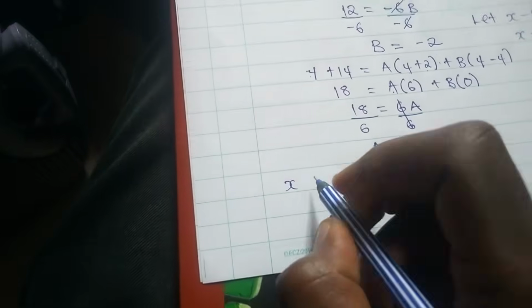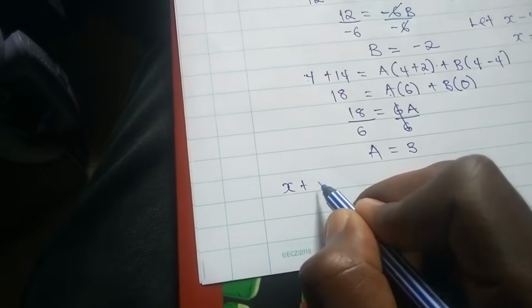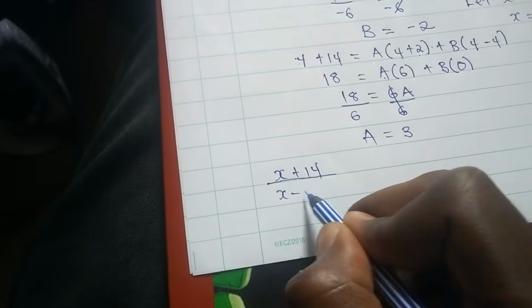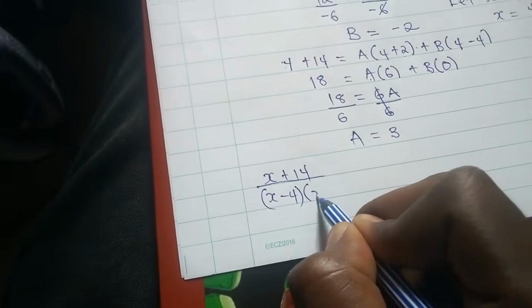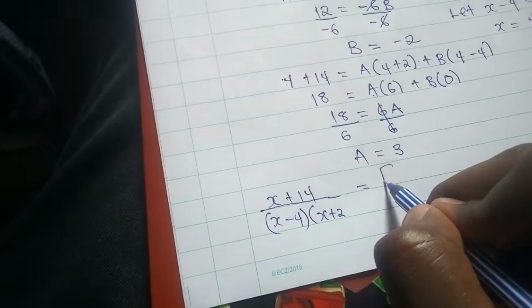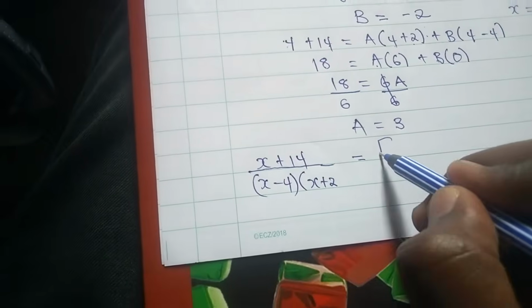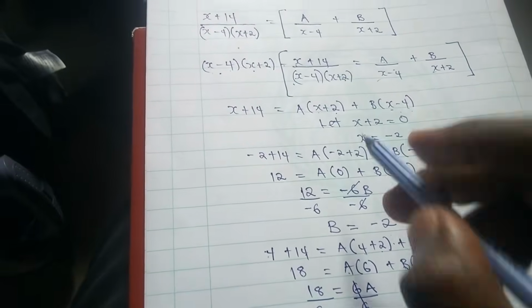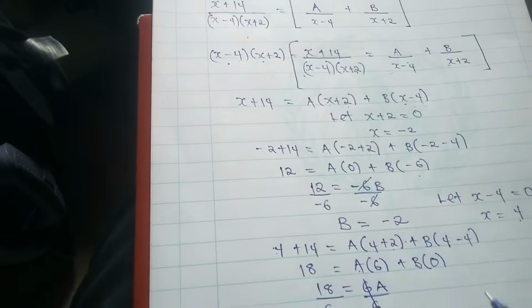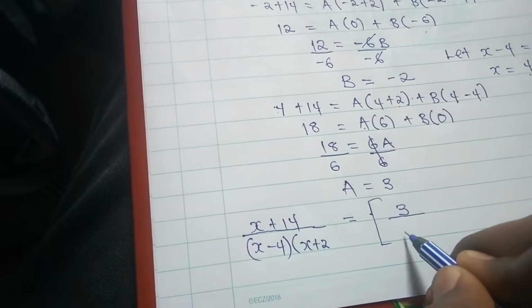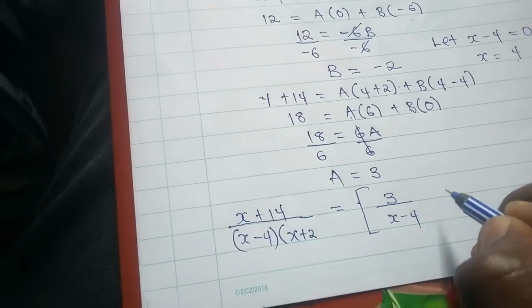So (x + 14) over (x - 4)(x + 2) equals A, which you calculated to be 3, so 3 over x - 4.